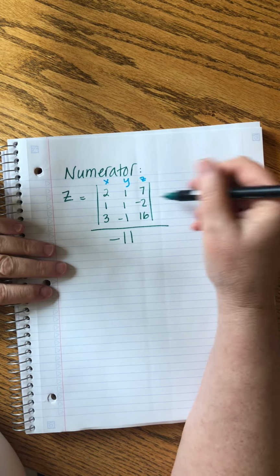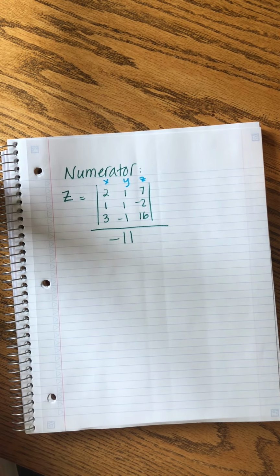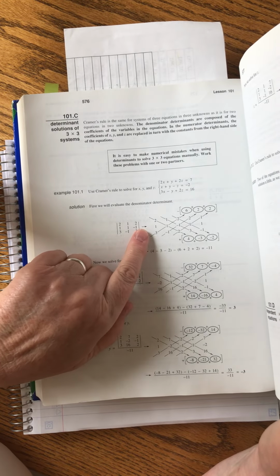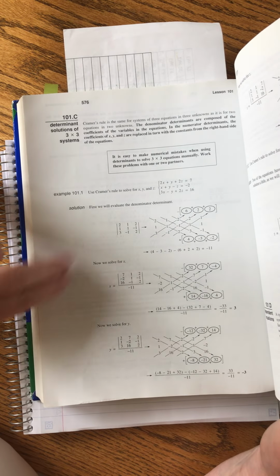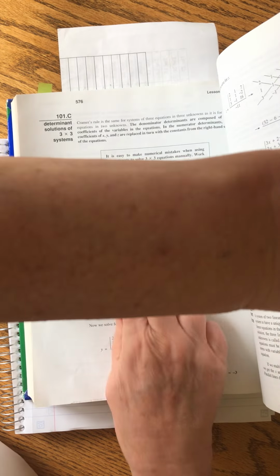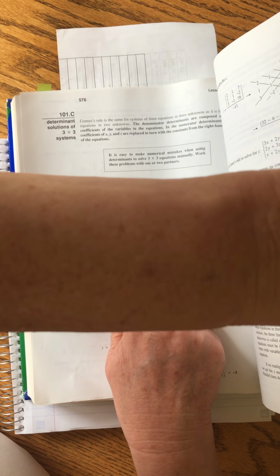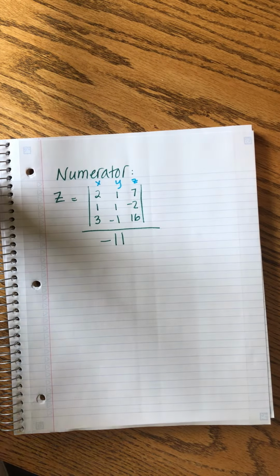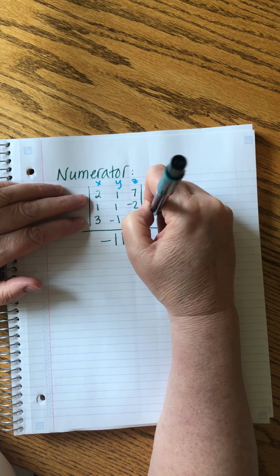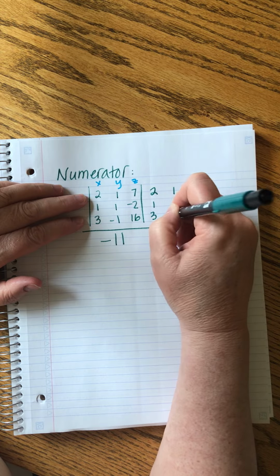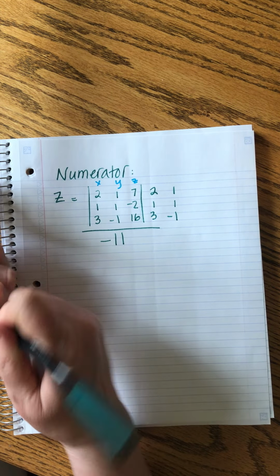Okay, beautiful. Now, instead of recopying it, you can see in the book, let me just show you. This is John showing it to us. There's the matrix. He recopies the first 3 columns and then doubles up the first 2 again. What I'm saying is just skip this part and just add the last 2 columns here so you don't have to keep rewriting things. We haven't got all day, you know what I'm saying? Life beckons us. So I'm going to repeat the first 2 columns, 2, 1, 3, 1, 1, minus 1. Now we're ready to multiply.